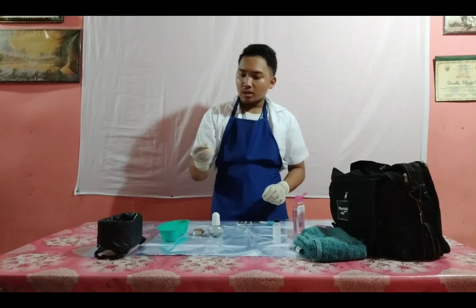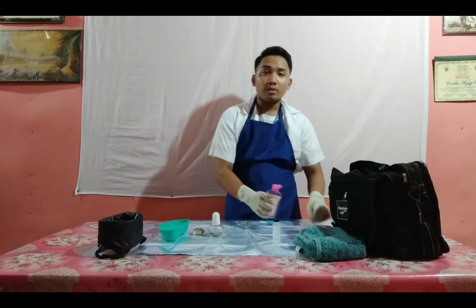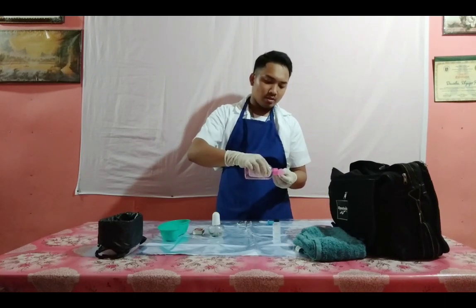Now I will place this first cotton ball in the waste receptacle because it is already contaminated.